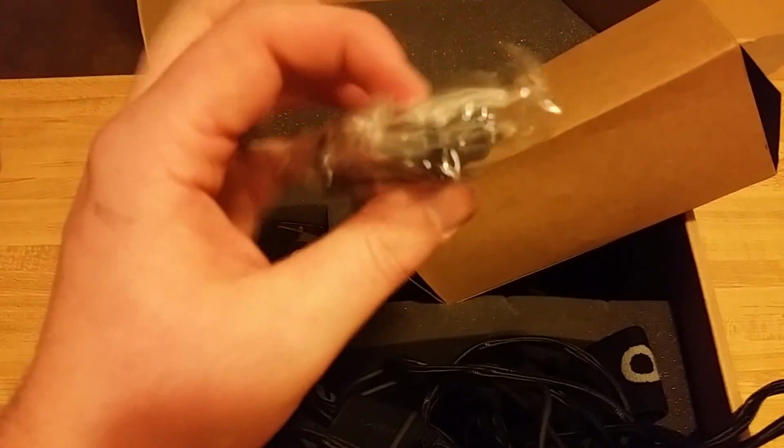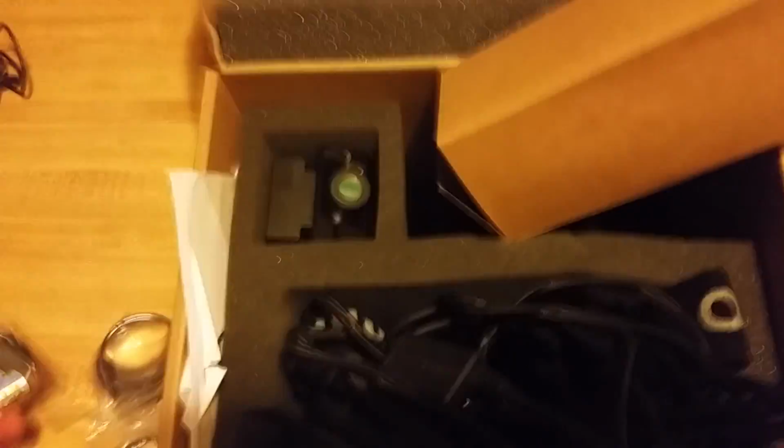In here will be a DVI to HDMI, or HDMI to DVI adapter, in case you don't have HDMI on your computer. It will also have a ton of adapters for your power adapter for different standards, like Europe and other countries.